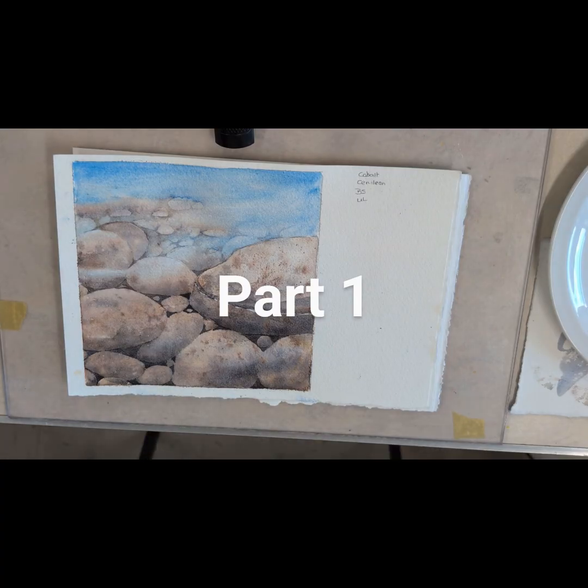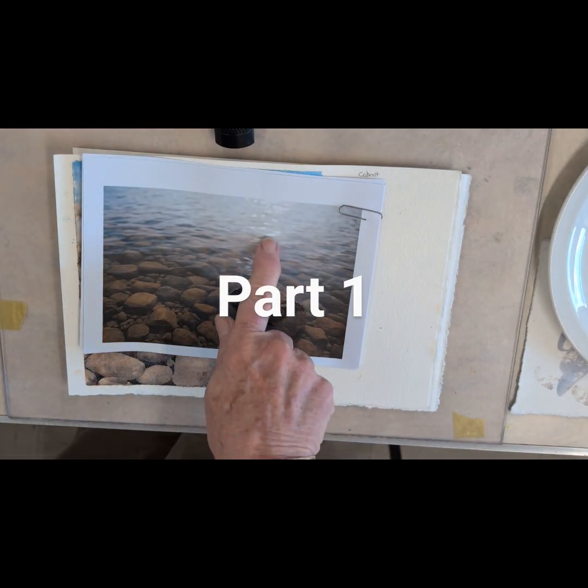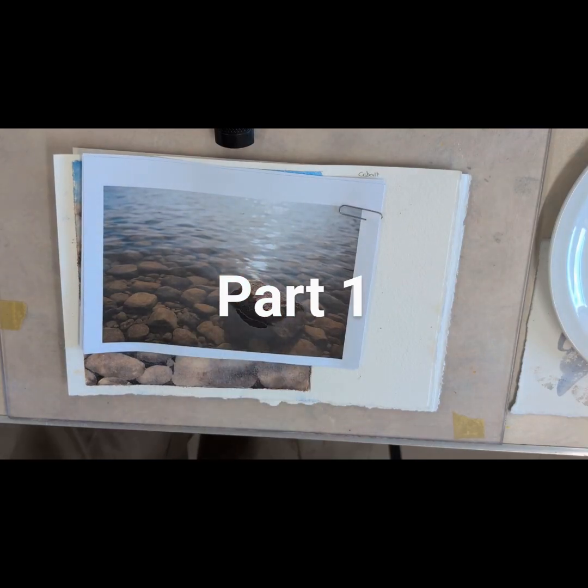Okay, so this river is not moving very fast. And we start getting these little glare things, which is the light reflecting off the water. Okay.